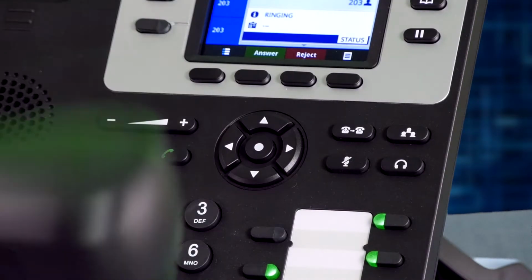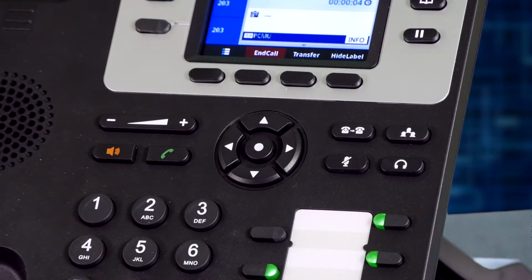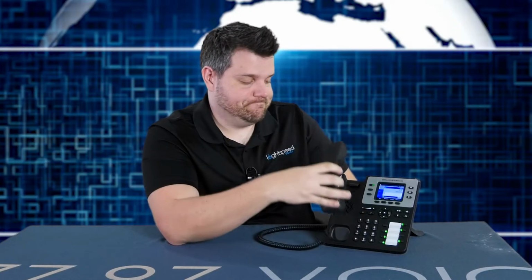Now, if you're on a call currently, let's go ahead and pick up a call here. You can switch over to speakerphone just by pressing the speakerphone, and we would be able to hear our party through the speaker. Now, if you press that again, the phone will go back to the handset.